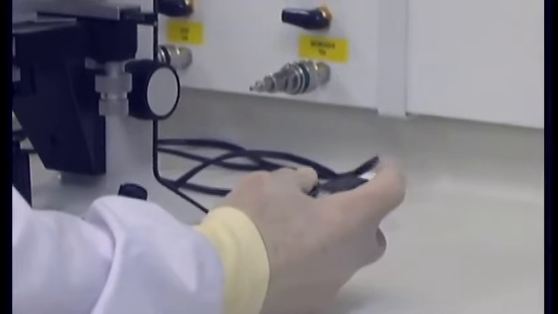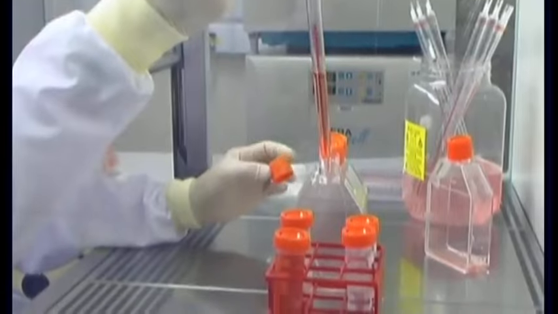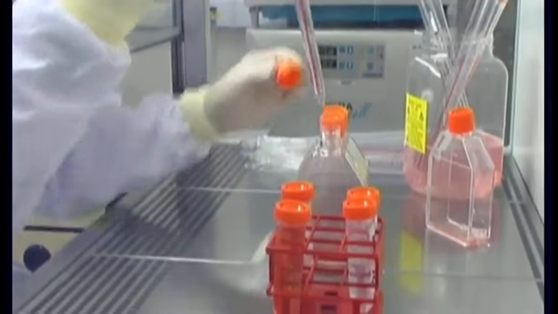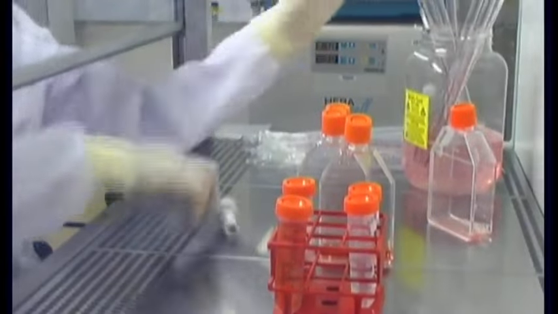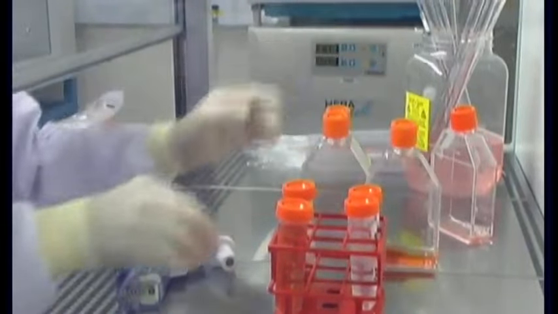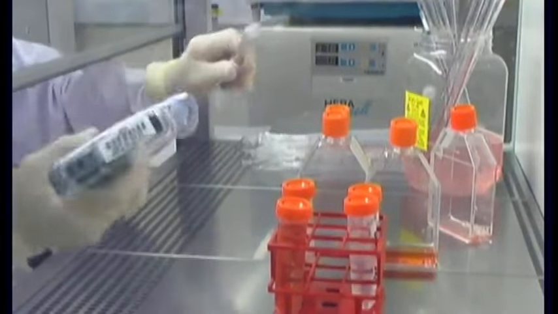Perform a cell count. Add fresh medium to dilute the cells out to the required seeding density. In some cases, it may be necessary to centrifuge the cells into a pellet and resuspend the cells in entirely fresh medium. Aliquot into new flasks as required.